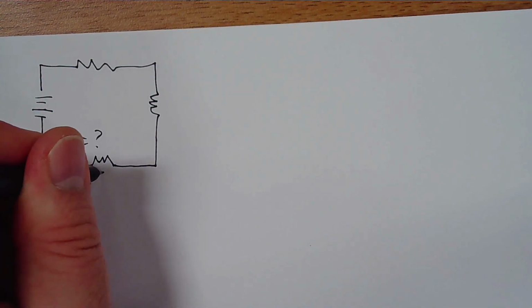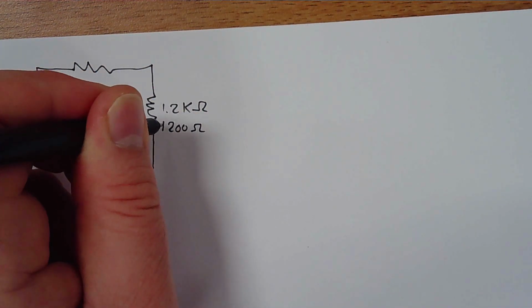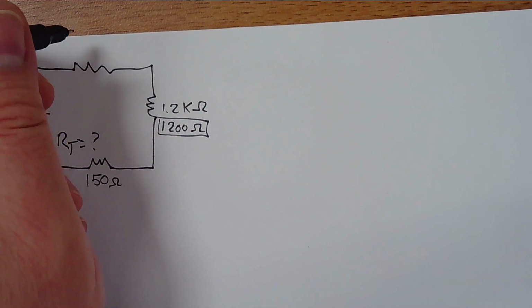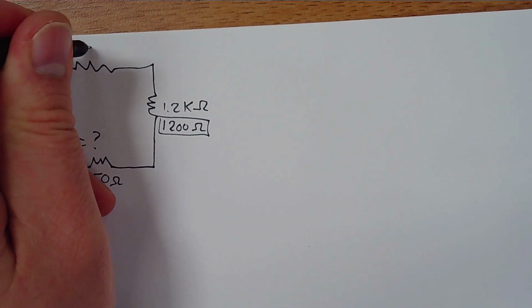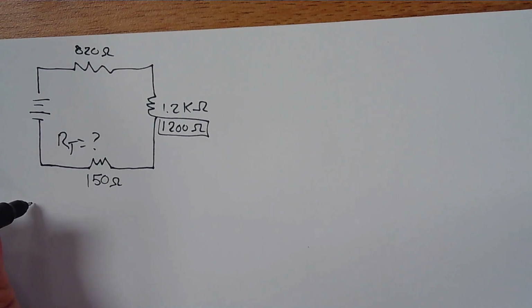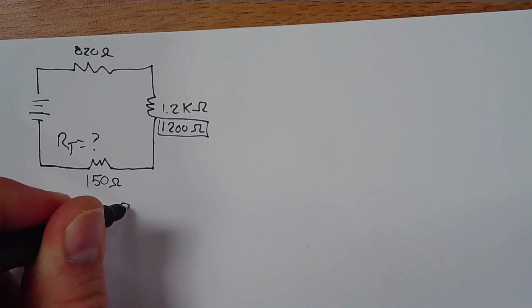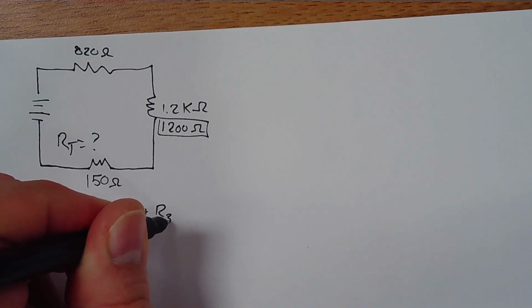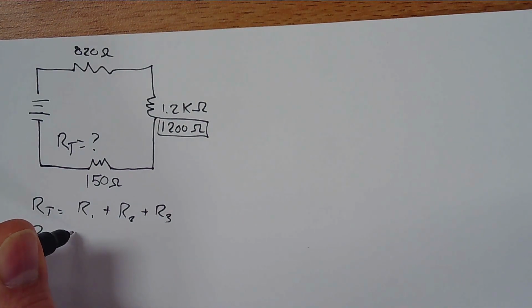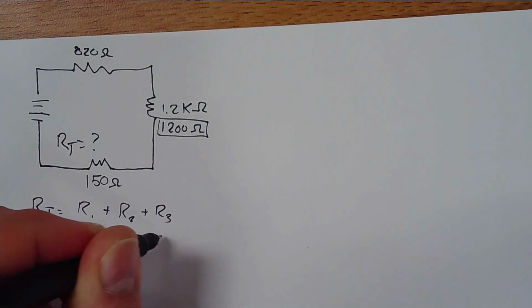Okay, and this is 150 ohm. This is 1.2 kilo ohm. We can rewrite that as 1200 ohms, because that's the one we're going to use. And 820 ohms. Resistors in a series add. Okay, so we have RT is equal to R1 plus R2 plus R3. RT is equal to 820 plus 1200 plus 150.